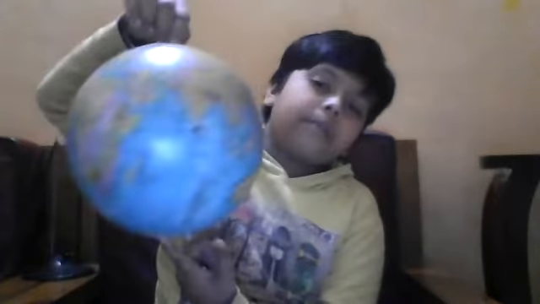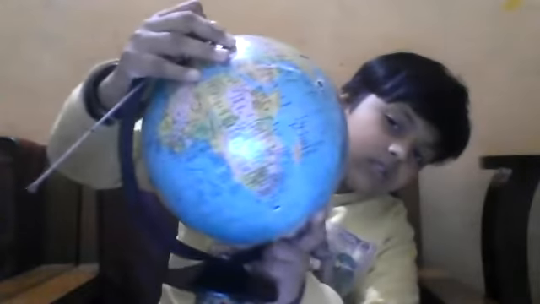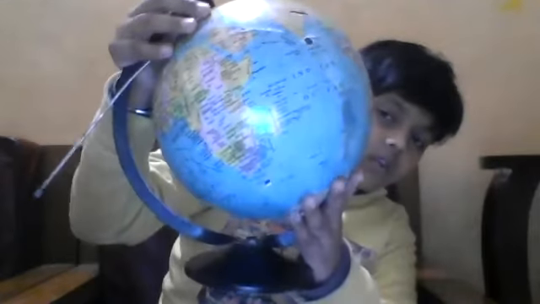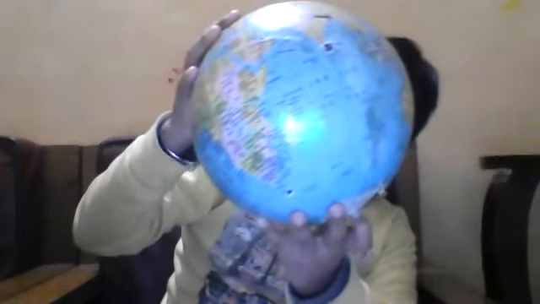So, look, this is the Earth, for example, but if you look at this broken globe handle, you can see that the Earth is actually tilted like this.